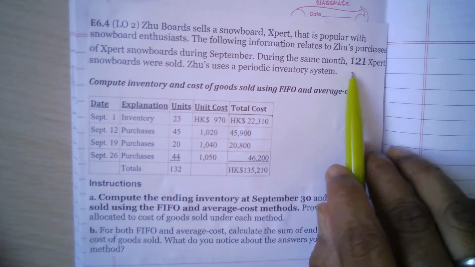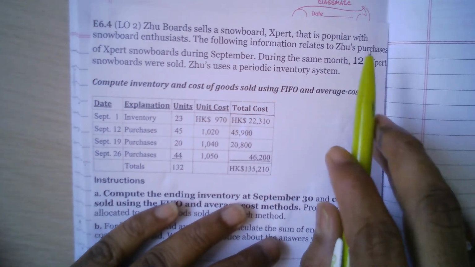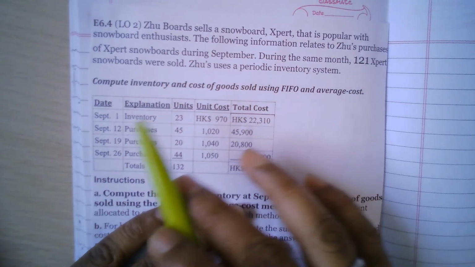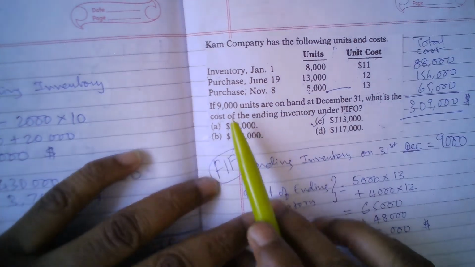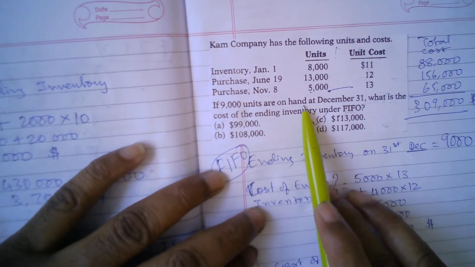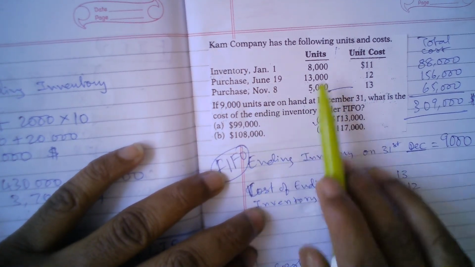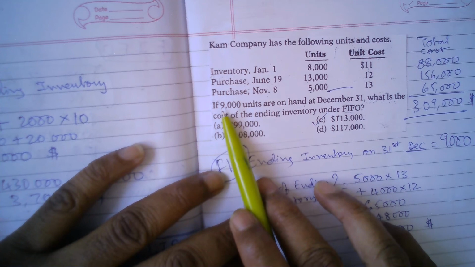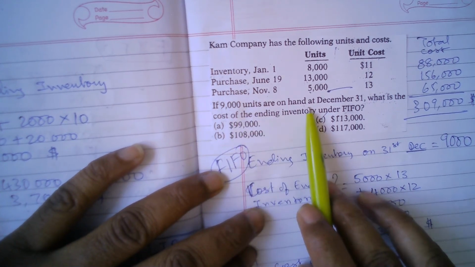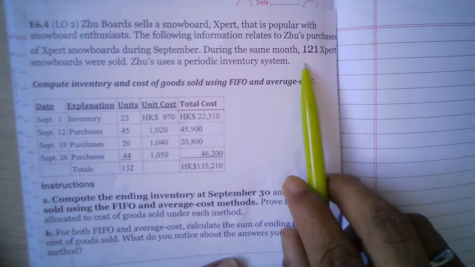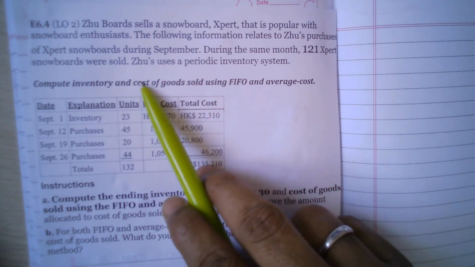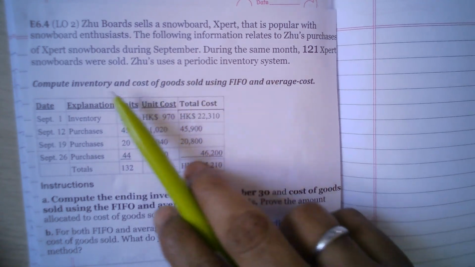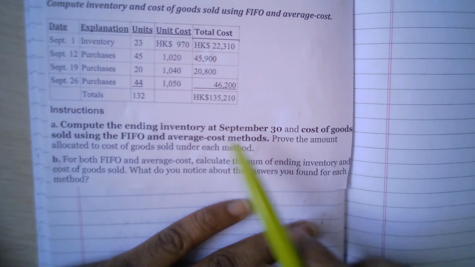Here you have to be very careful. The number of boards sold is given here. If you look at the other problem, it says if 9,000 units are on hand at December 31. So for a similar kind of problem, sometimes they give the inventory: 9,000 units on hand, the closing or ending inventory. In this case, the sales are given. So this 121 is not the inventory, it is sales. Zhu uses a periodic inventory system, so compute the inventory and cost of goods sold. These are the questions.